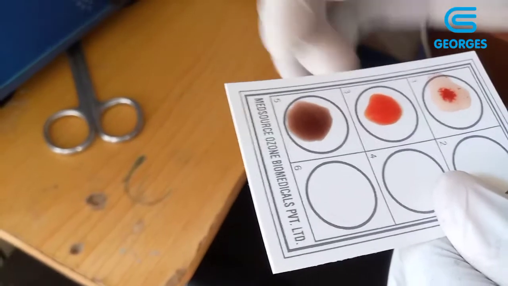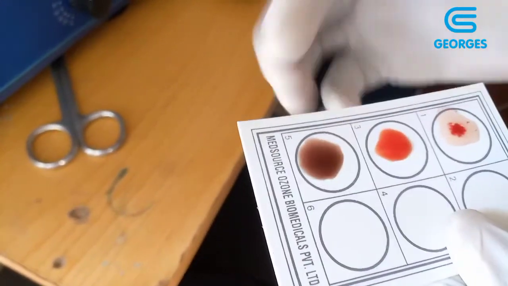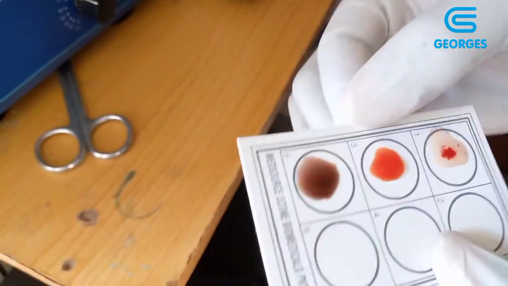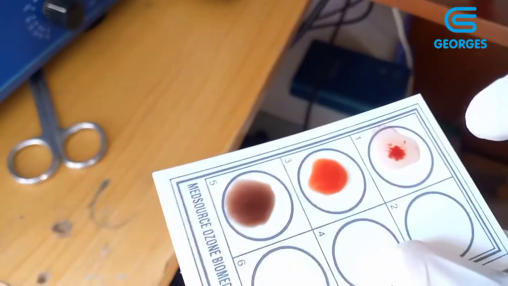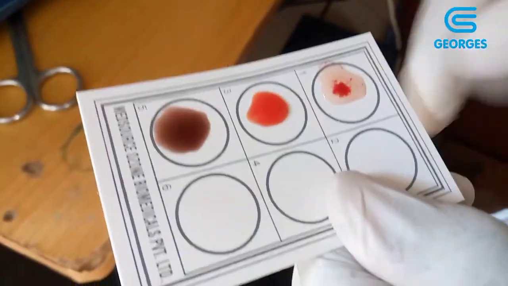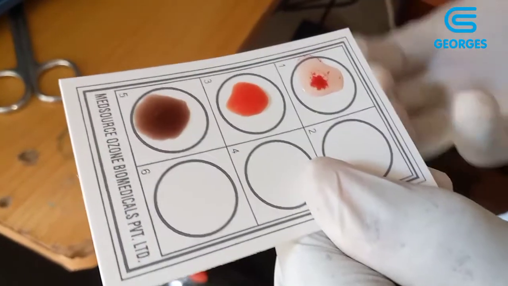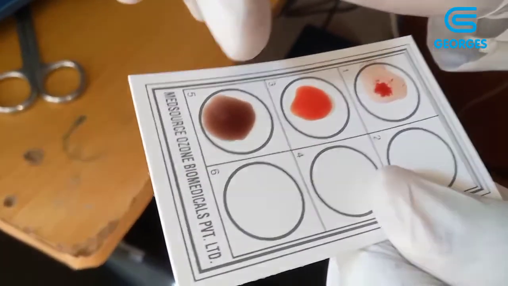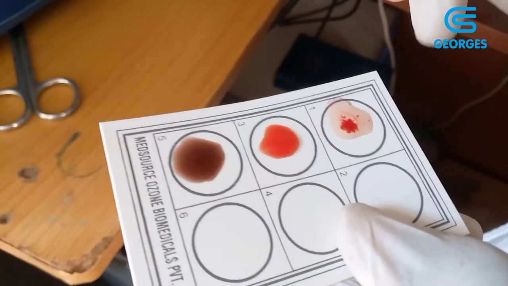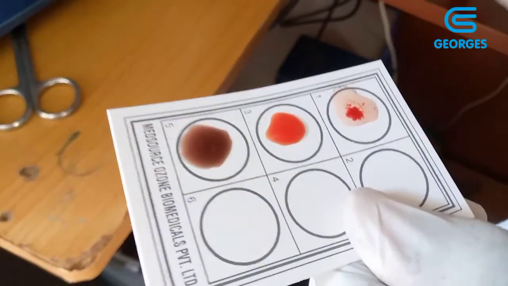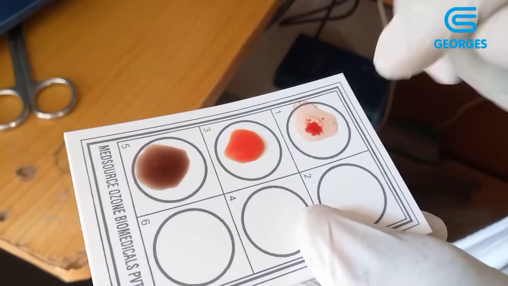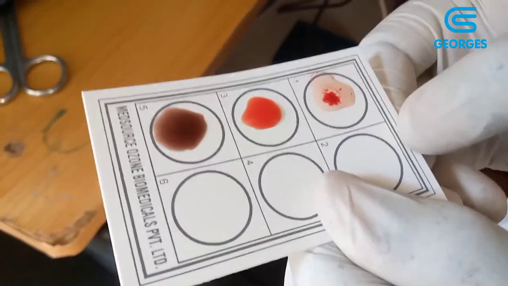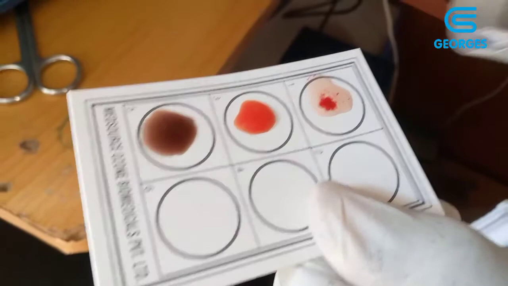So A has not coagulated. B is also very even. There is no sign of coagulation, but you can see the D, which is the Rhesus factor, the red blood cells have clumped together. So this one means this is positive. So this person will be blood group O positive, because A has not coagulated, B has not coagulated, and the Rhesus factor has coagulated. So it will be blood group O positive.